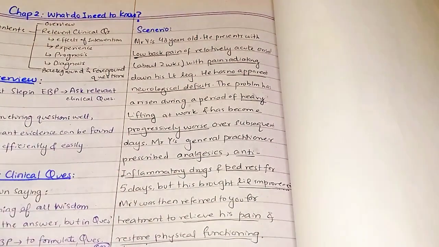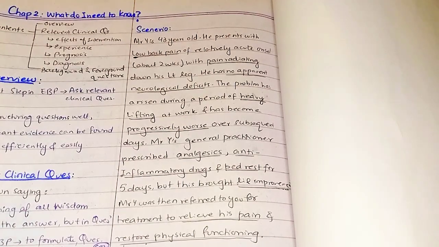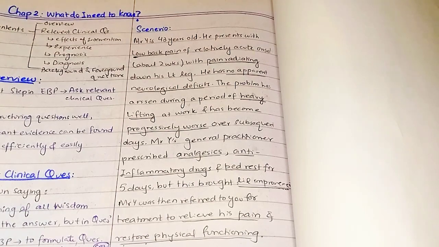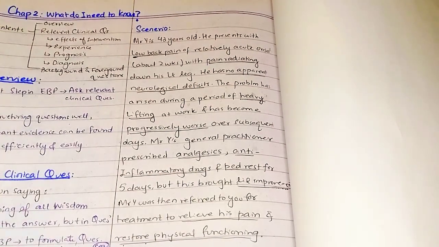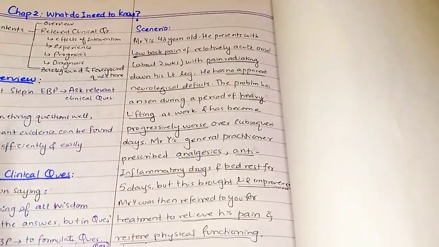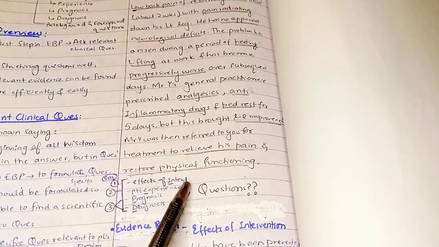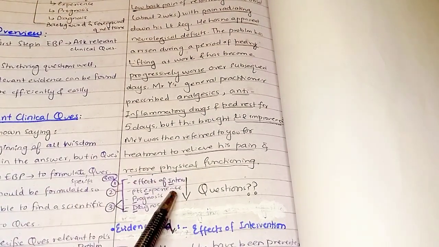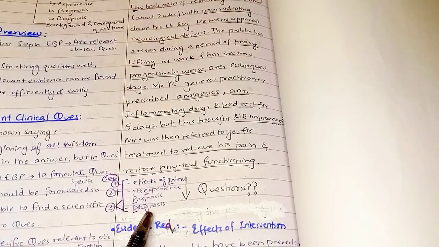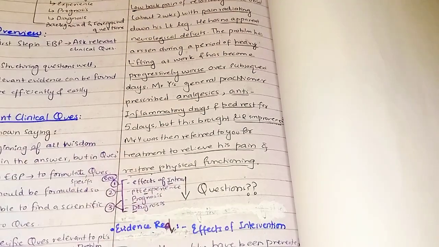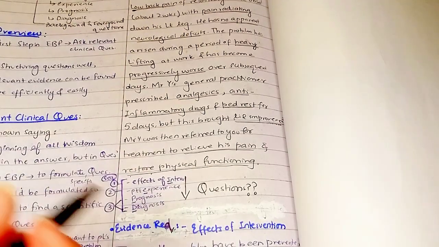So this was the whole scenario, and now let us see what kind of questions can be formulated from it. We will also categorize these questions according to whether they relate to experience or prognosis, or what type of evidence they require. On this basis, we can categorize them into the effects of intervention, patient experience, prognosis, or diagnosis. The questions of prognosis would require evidence for the prognosis.